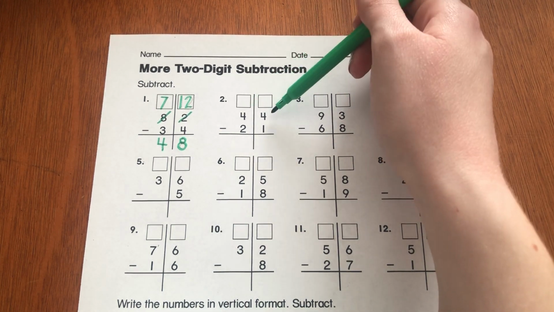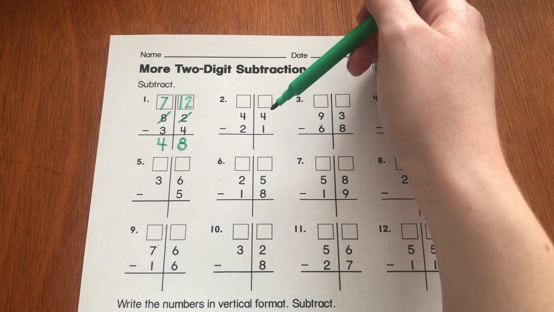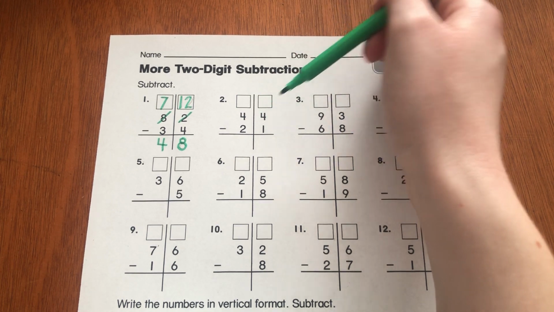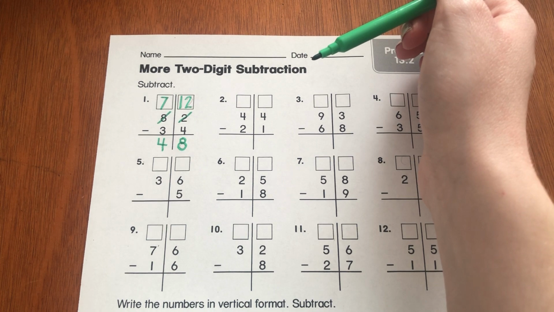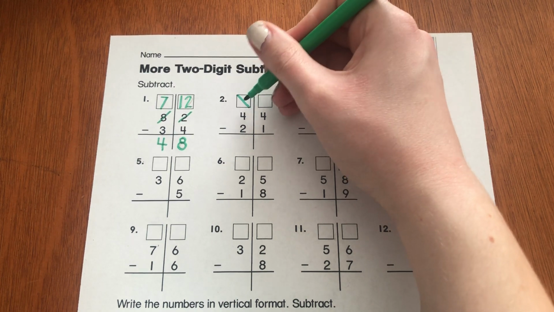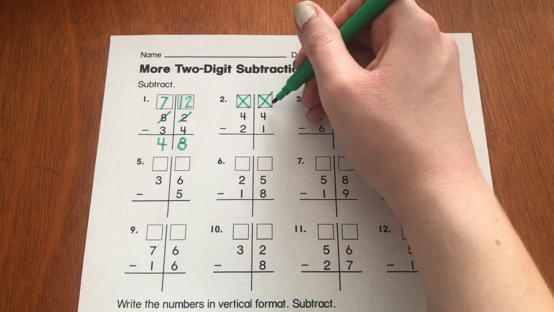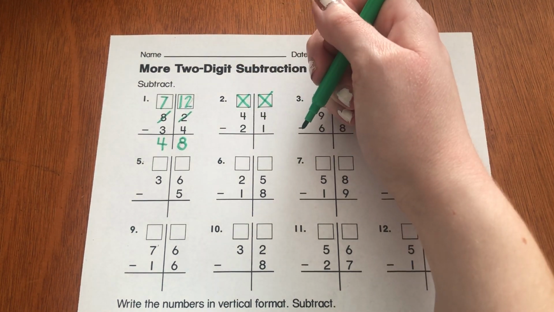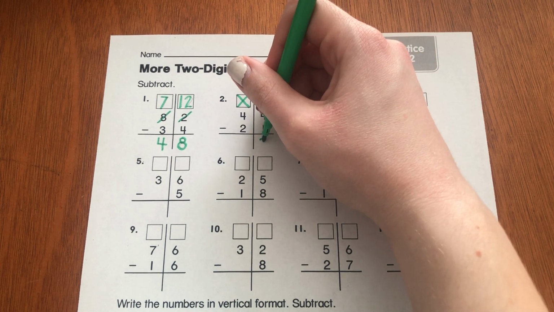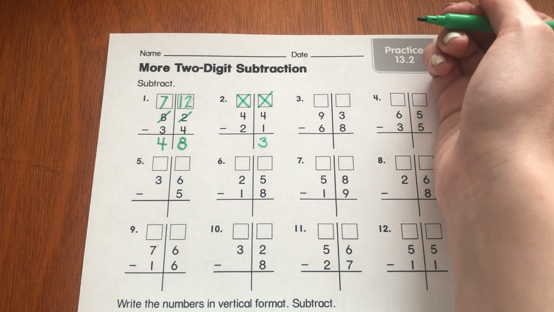Let's go ahead and do the next one together. So we have 44 minus 21. I have 4 minus 1. Can I take away 1 from 4? Yeah, for sure. So I'm just going to go ahead and start subtracting. If you want to cross out these boxes so you don't get confused, that's totally fine. Sometimes I do that. 4 minus 1 equals, wonderful, 3. And 4 minus 2 equals 2.